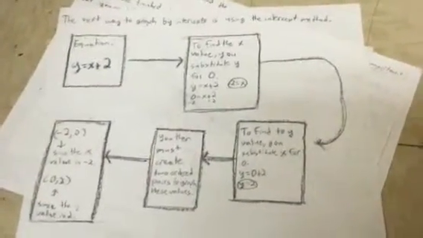So the next way to graph by intercepts is by using the intercept method. Equation is y equals x plus 2. To find the x value, you substitute y for 0. Y equals x plus 2, 0 equals x plus 2. You subtract 2 from each side, and so -2 equals x. To find the y value, you substitute x for 0. Y equals 0 plus 2, y equals 2.